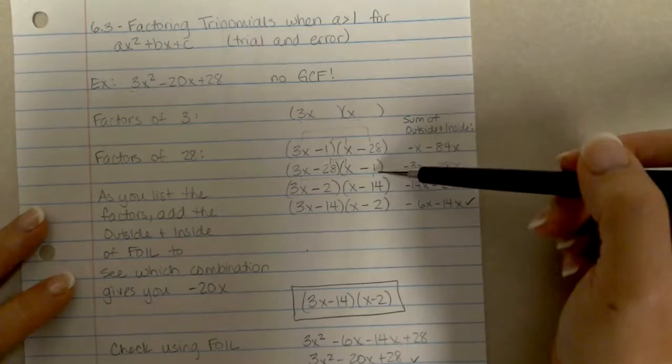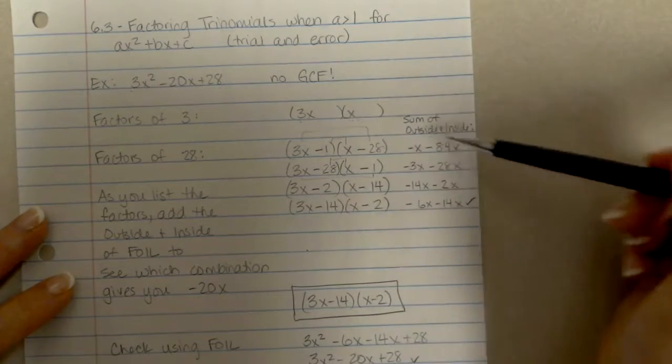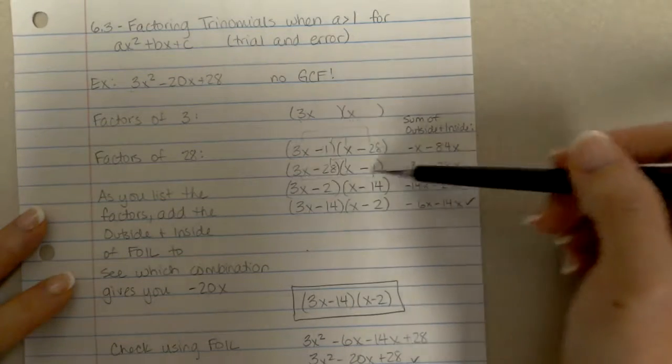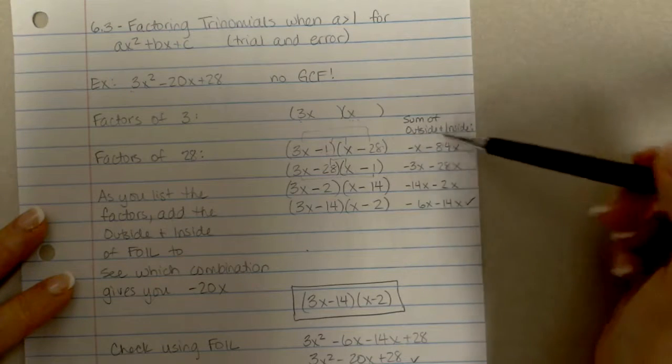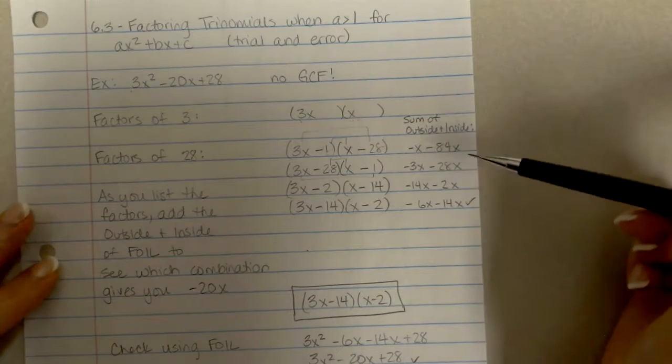But because I rearrange the order when I do outside and inside, 3 times 28 is 84, and then another 1. 3 times 1 is 3, and then I have 28, right? So you don't get the same answer when you're adding 1 and 84 and 3 and 28. Those are not the same answer. So be careful about that.